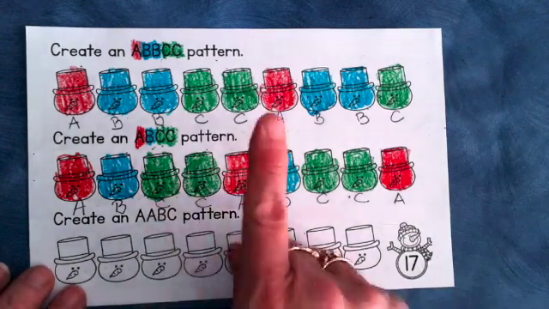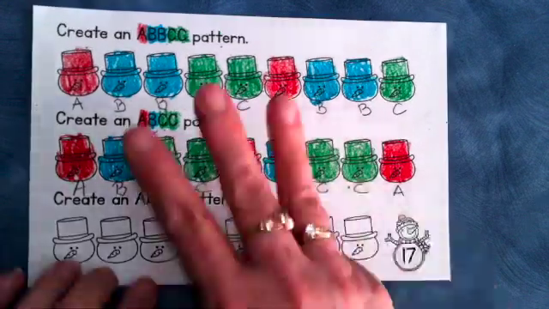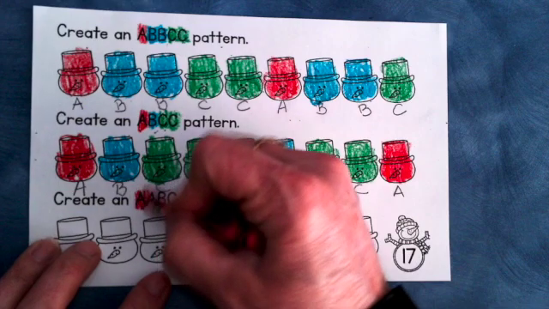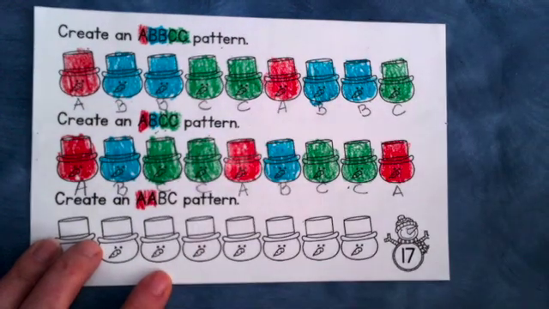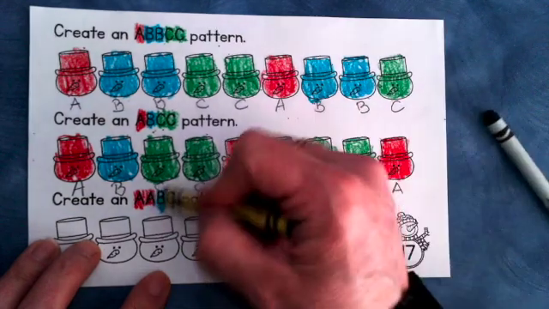So we have an A, so that's 1. We have a B, so that's 2. And we have a C, so that's 3. So we have 3 colors again. So the A's are going to be red. The B's are going to be blue. And the C's are going to be green.